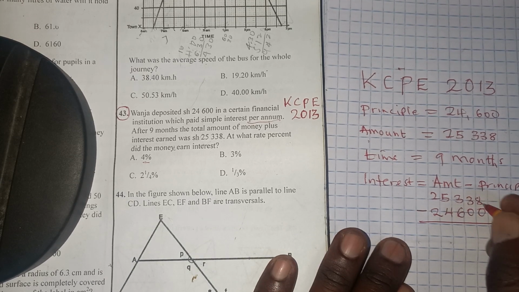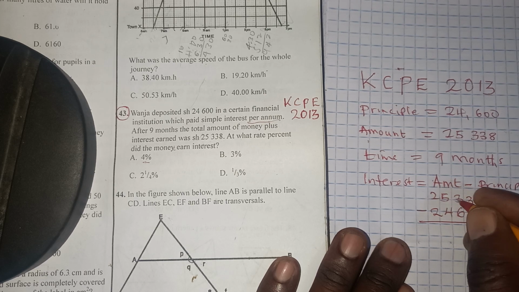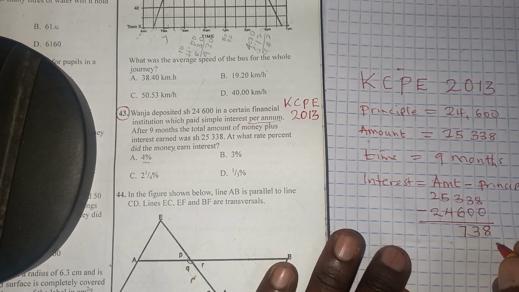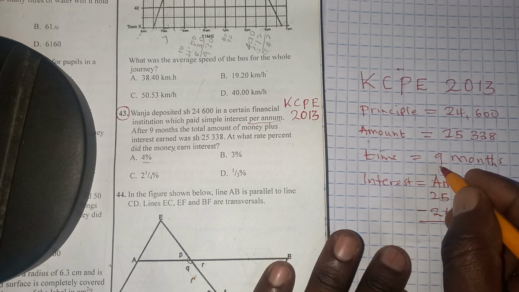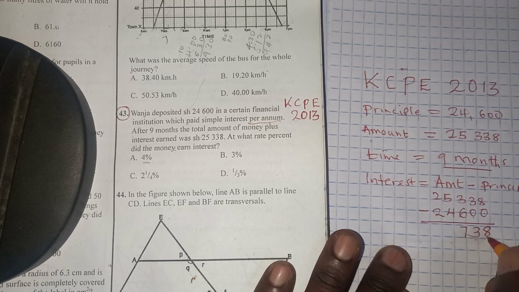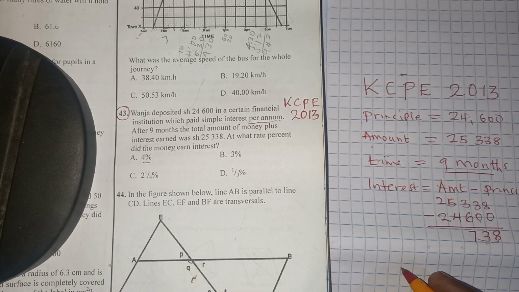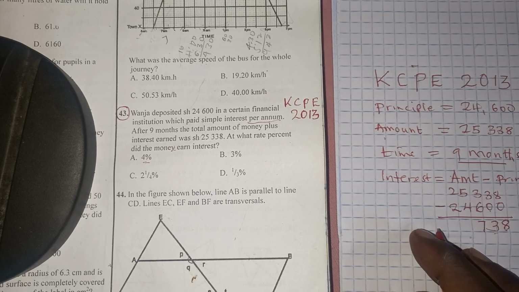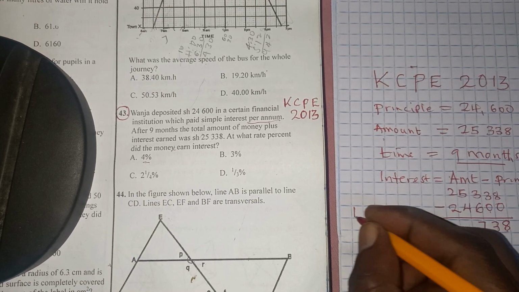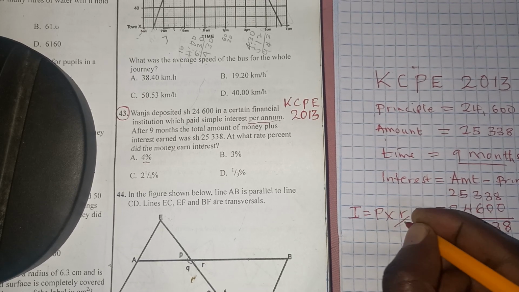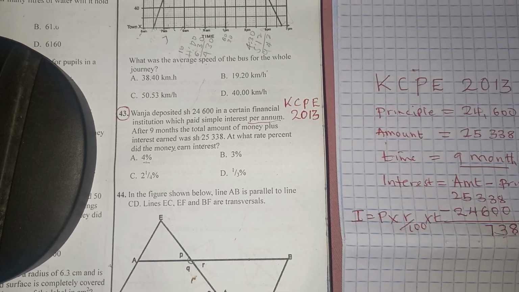Subtract together. 8 minus 0, you get 8. 3 minus 0, get 3. This is 13 minus 6, you will get 7. So the interest earned after 9 months is 738. And what is the formula for getting interest? To get interest, candidate, you multiply principal times rate over 100 times time.